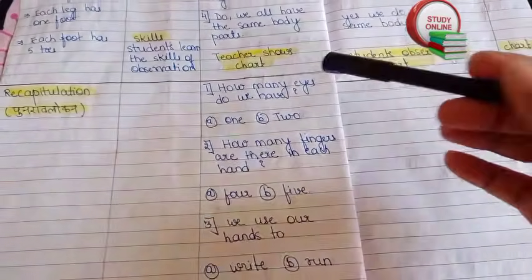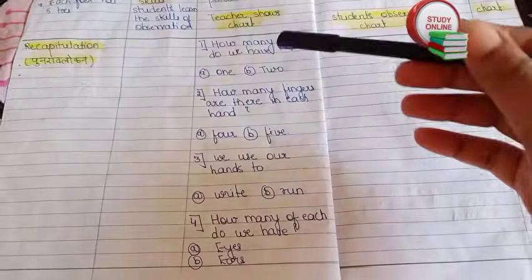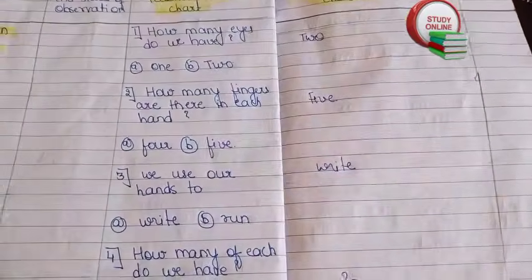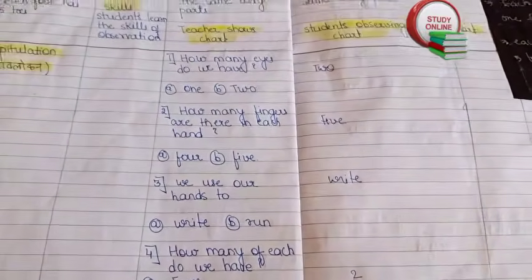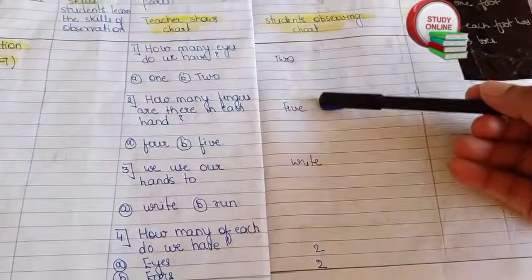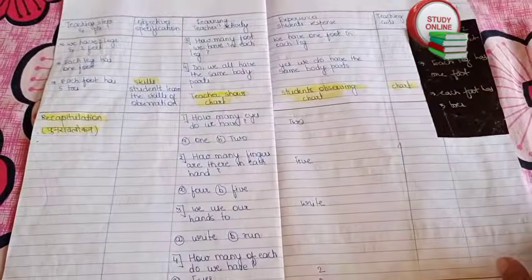Recapitulation part you can see here. Here are our 4 questions you can see. And here you can see the expected answers that we expect from students. Okay, this is the overall look you can see from here.